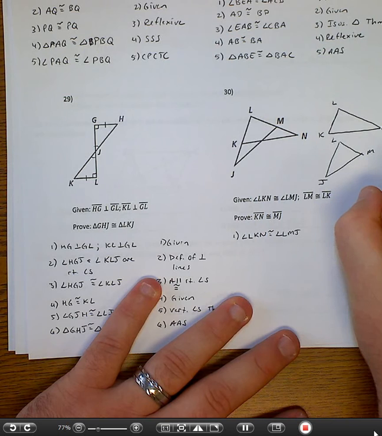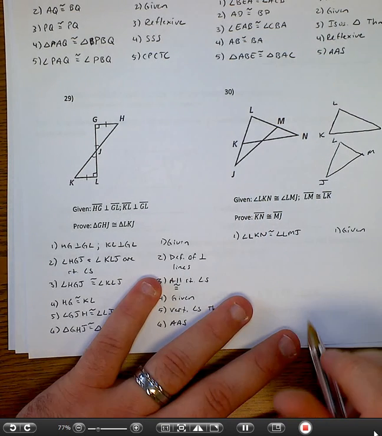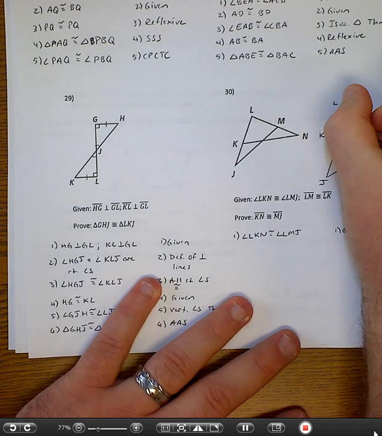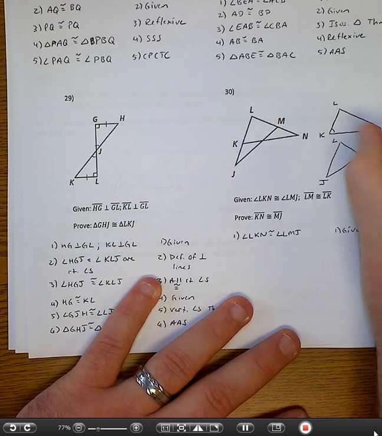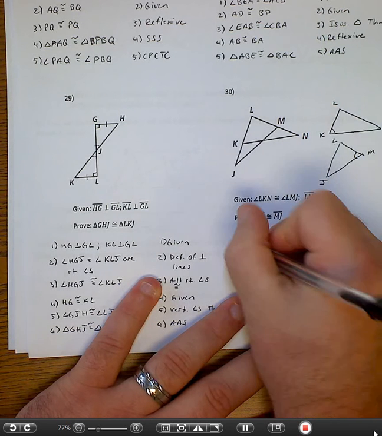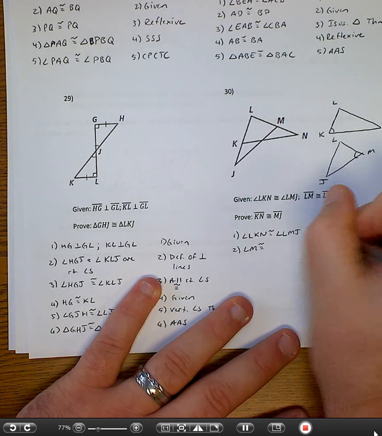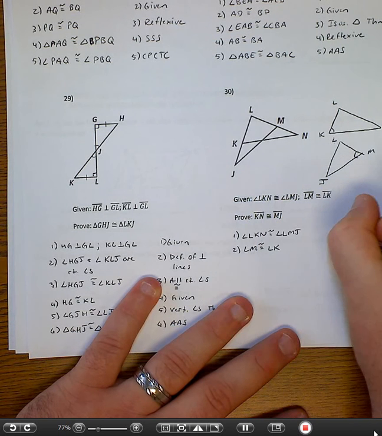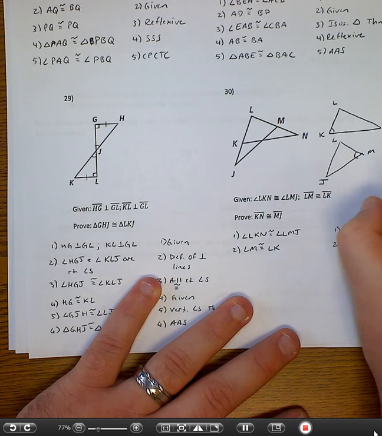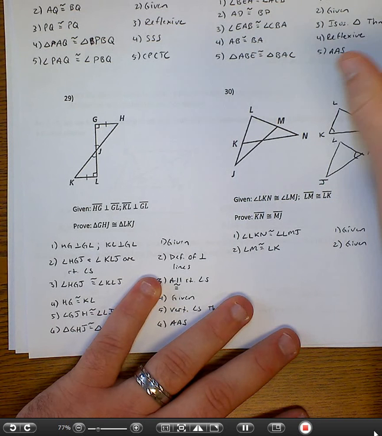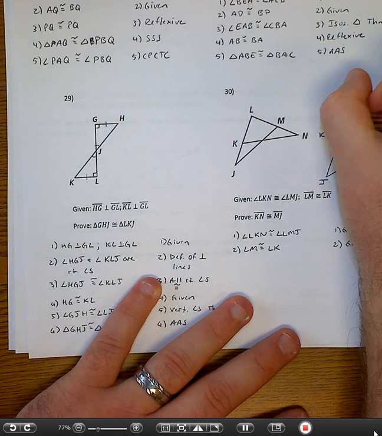Now I want to mark it, make sure I find the right ones. LKN is congruent to LMJ. I also said LM is congruent to LK. Again, that's given. LM is congruent to LK.